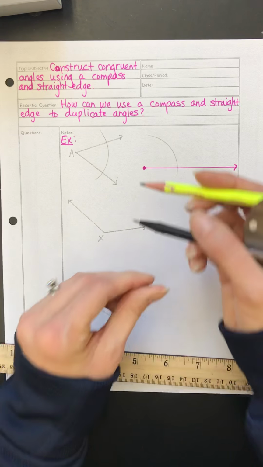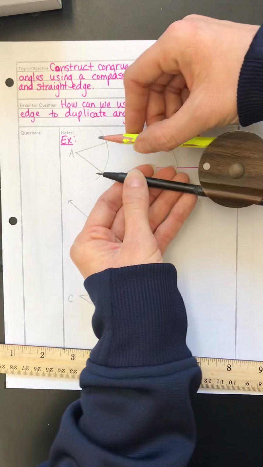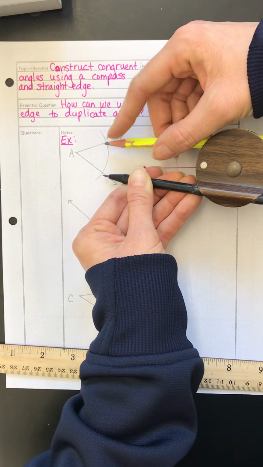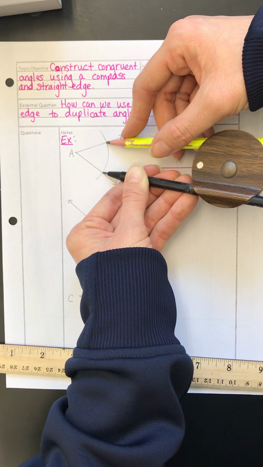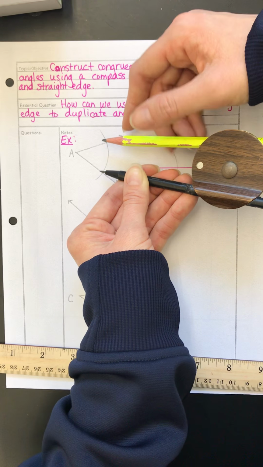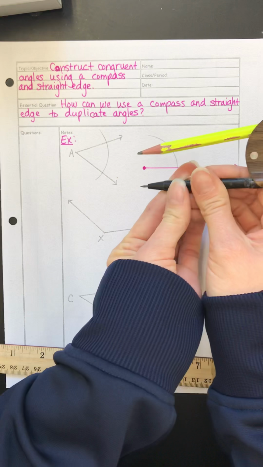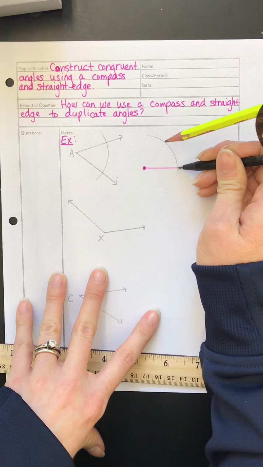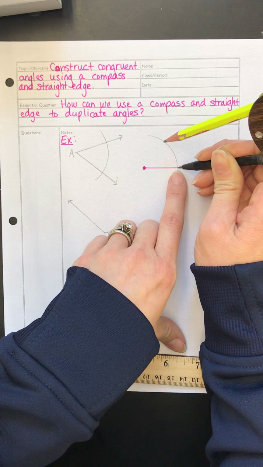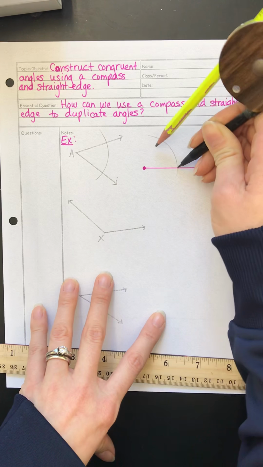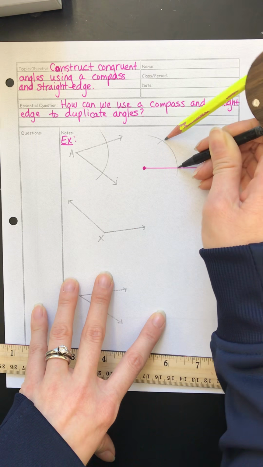Now I'm going to measure the arc opening from where it crosses one side of the angle to where it crosses the other side of the angle. I'm going to keep that measurement on my compass. I'm going to come over to where the arc crosses my starter line, and then I'm going to make a mark on my arc.